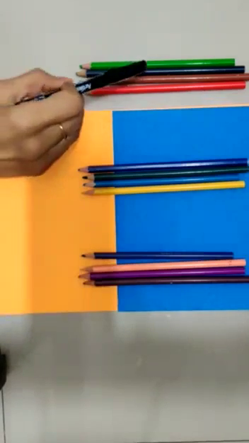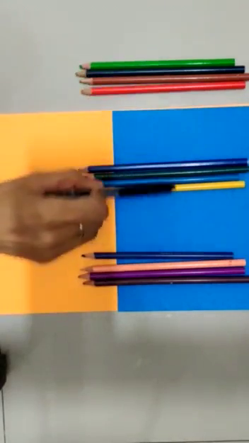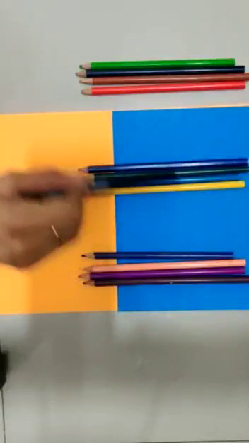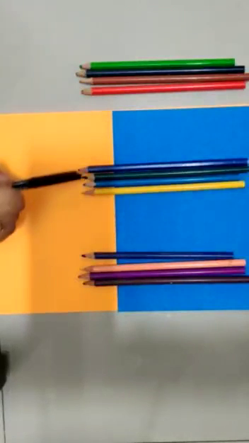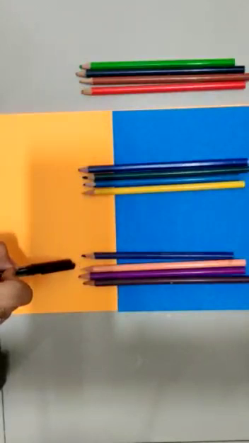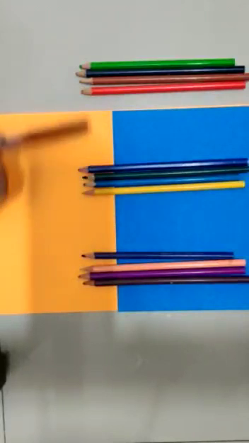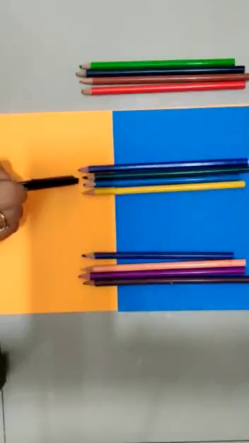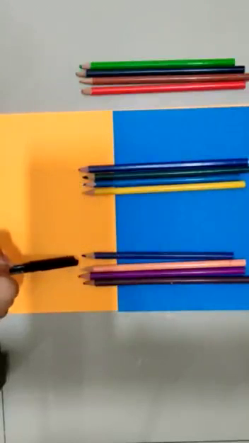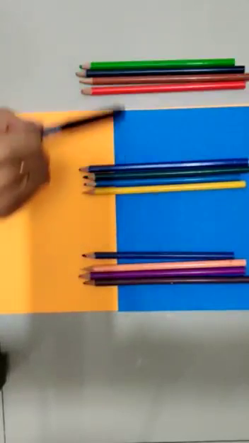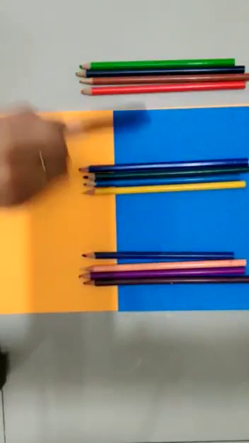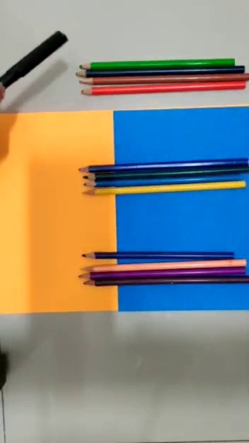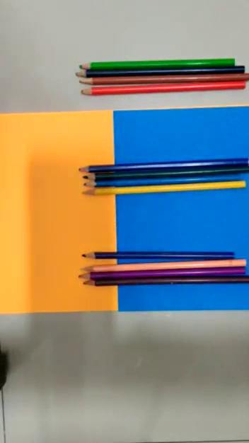Now suppose that you have 3 groups of 4 pencils each. That means in total there are 1, 2 and 3 groups. And in each group how many pencils are there? 1, 2, 3, 4. So total there are 3 groups and in each group there are 4 pencils. Now tell me the total number of pencils.